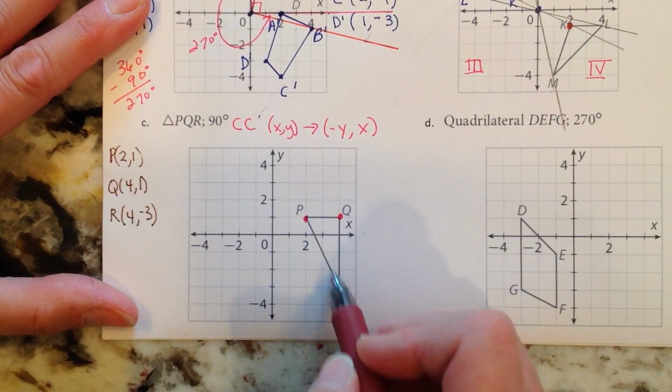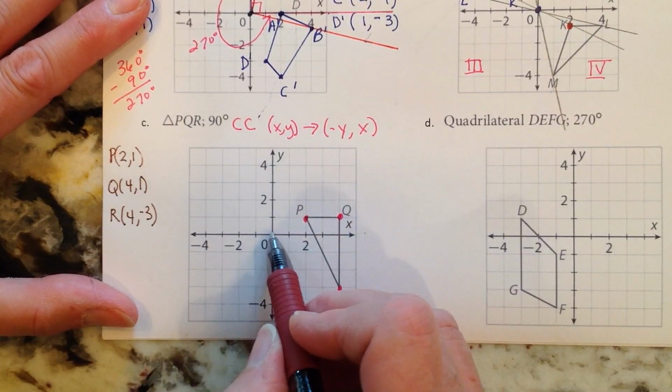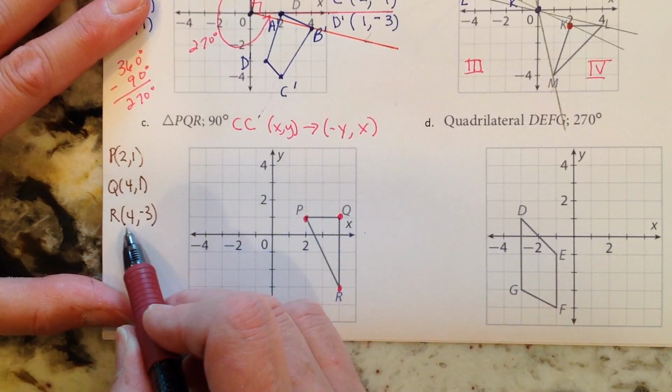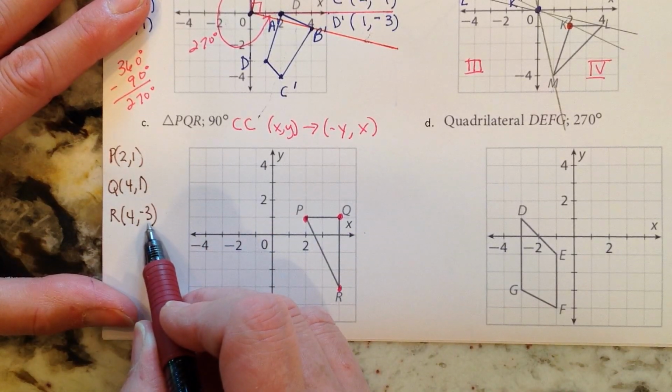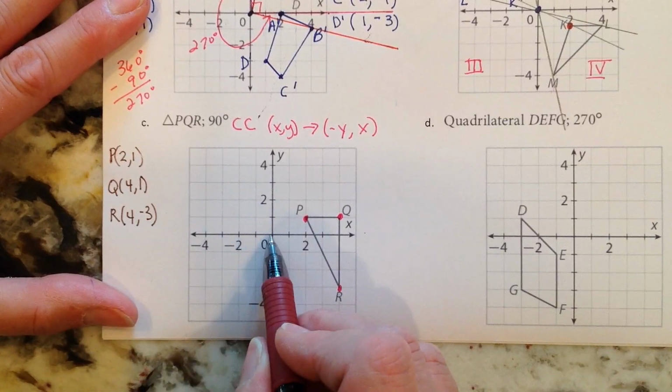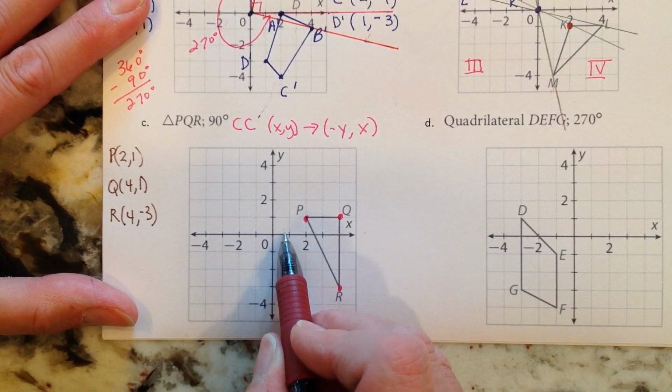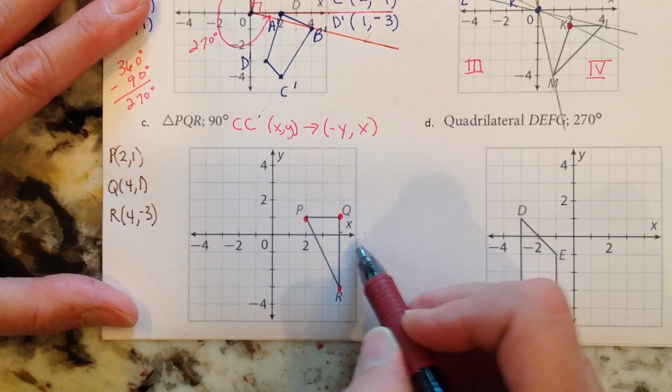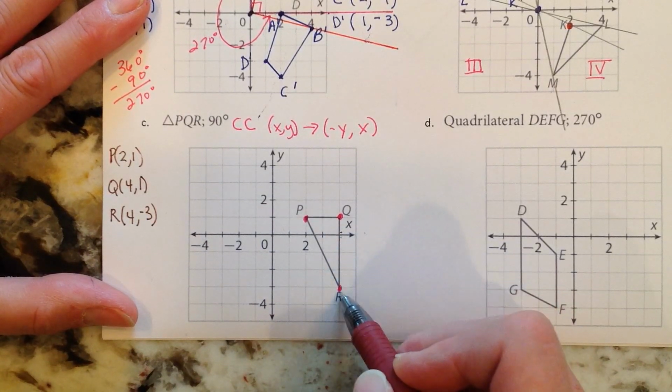You always read your X and then your Y. It's like a map. You're starting from the origin and you're telling it how far to go over on your X and then how far to go on the Y. So to get to point R, I start at the origin, I go over 4 on my X, and then it says down 3 on my Y, so negative.